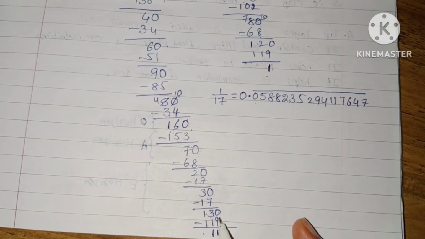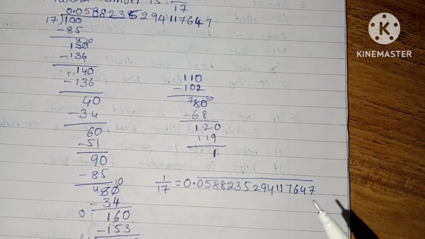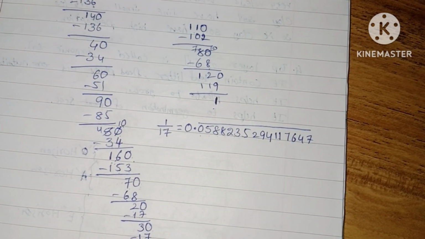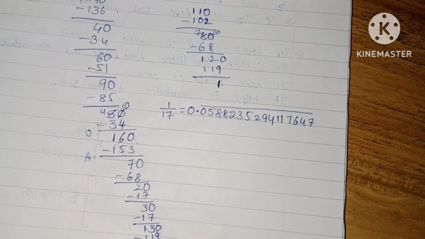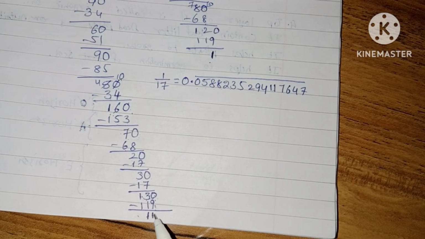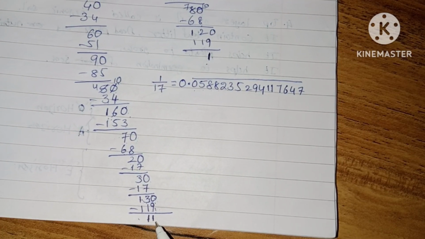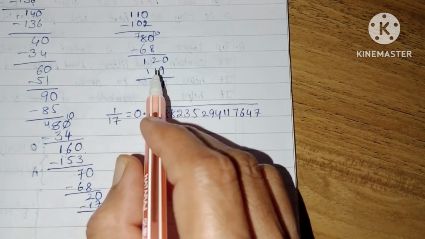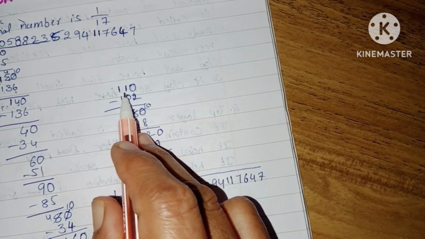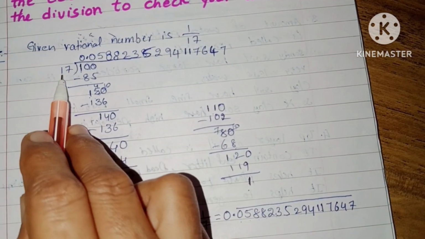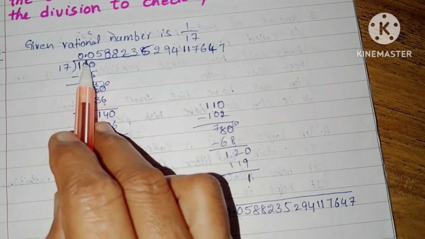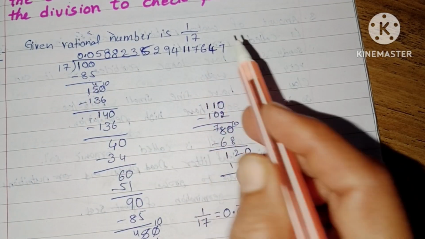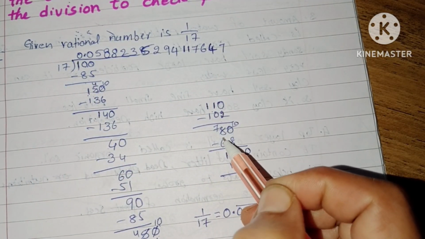Then write 0. 130. What is the closest multiple? The closest multiple of 17 to 130 is 17 7s, which are 119. 130 minus 119 is 11. So the remainder is 11. 11 is less than 17. Then write 0, since we have a decimal point in the quotient. It becomes 110. In the 17 table, the closest multiple is 17 6s, which are 102. 110 minus 102 is 8.